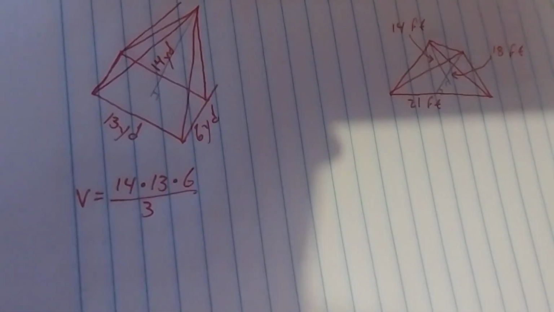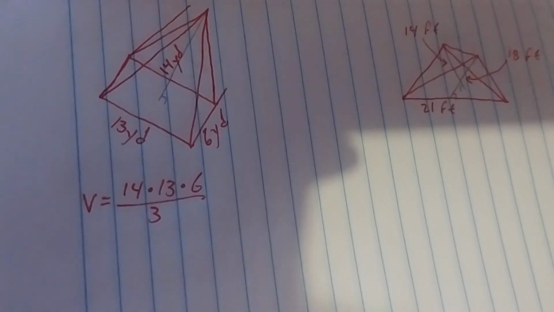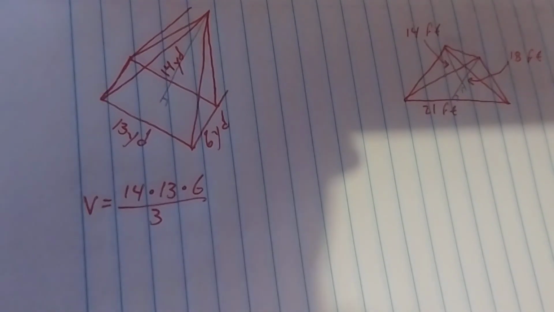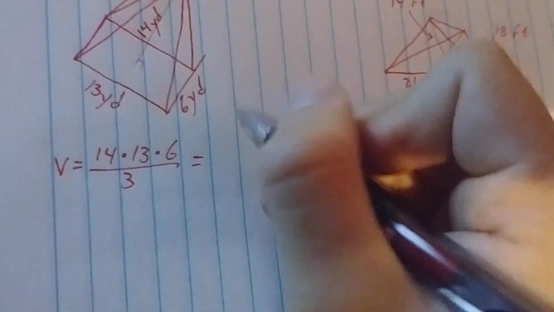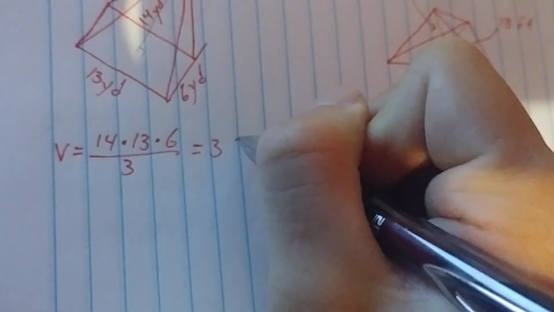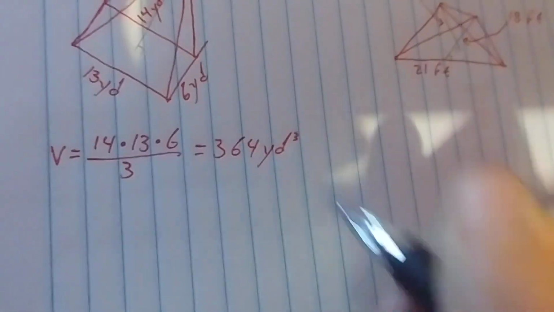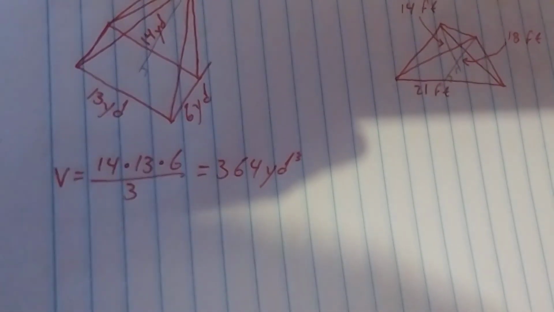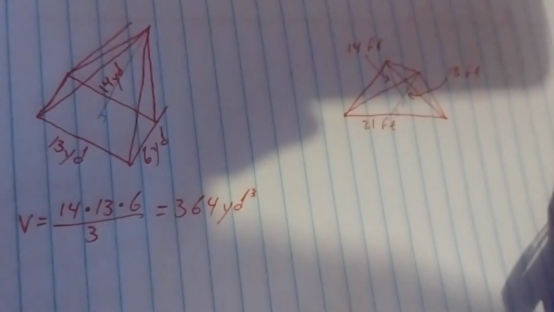So let me do this in my calculator. That gives me a total of 364 cubic yards. And that's pretty much it.